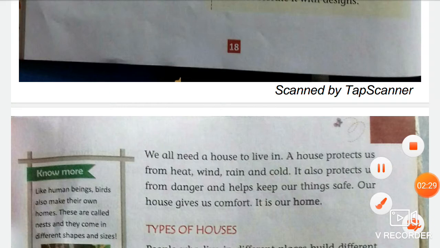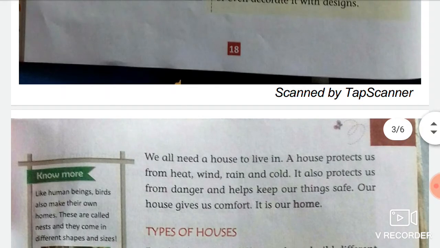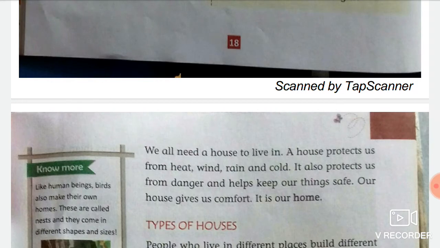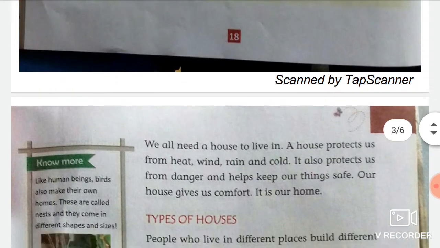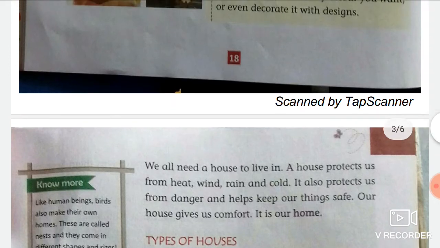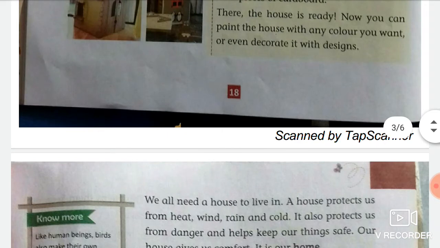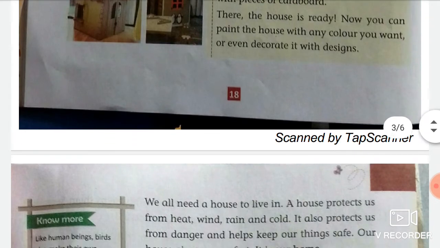Students, houses have been built by humans for hundreds and thousands of years. In those times there were no cities or towns, and the houses were built in open fields and near the forest. Thus, there was always a threat from wild animals. These houses provided them shelter from all such predators. Even today, our houses keep us safe from any wild organism.